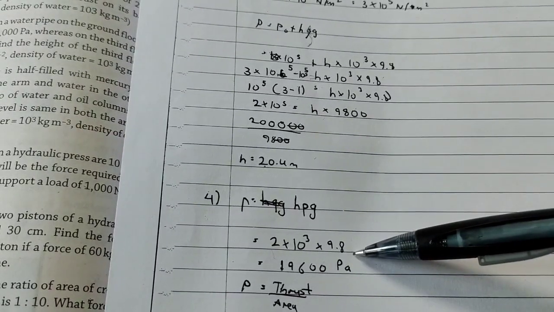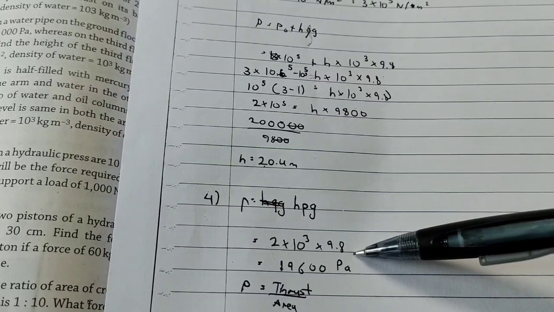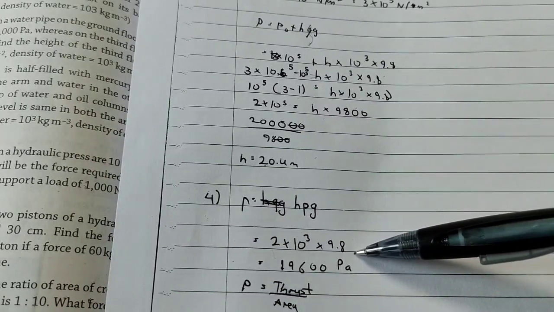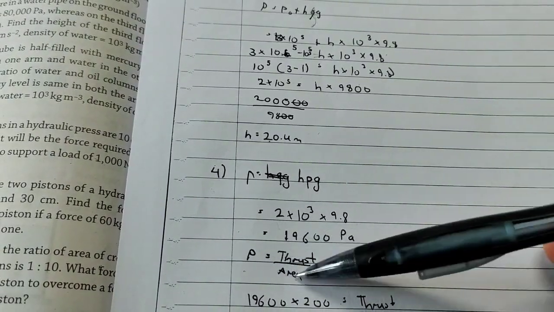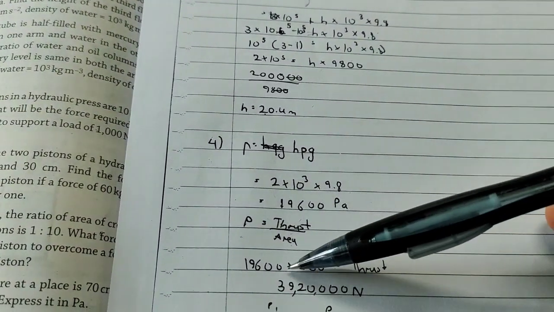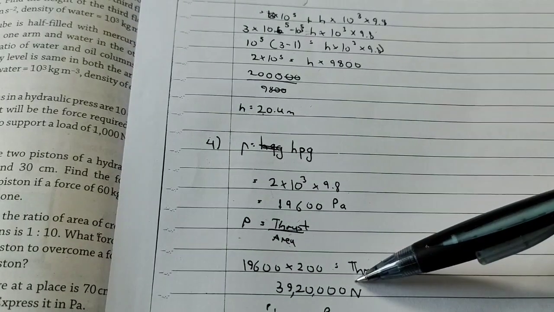Now they want the thrust. Thrust is nothing but the force, or rather the gravitational force, that is the weight. So that was one method. But I'm going to use another method. Pressure is equal to thrust upon area. Cross multiply it. We get the thrust as these many newtons.